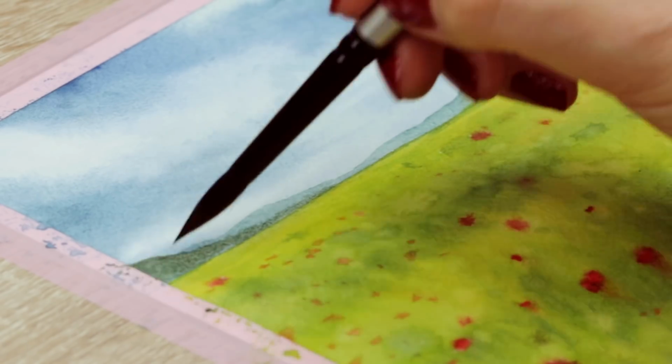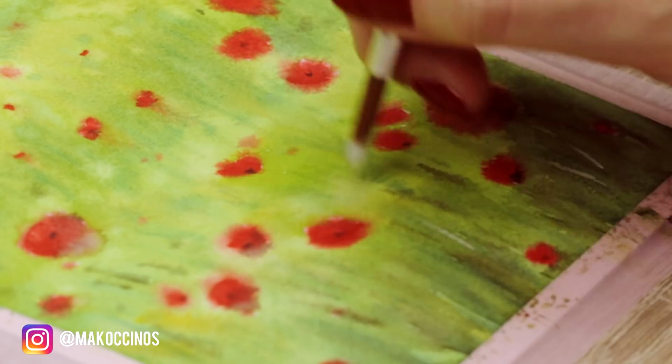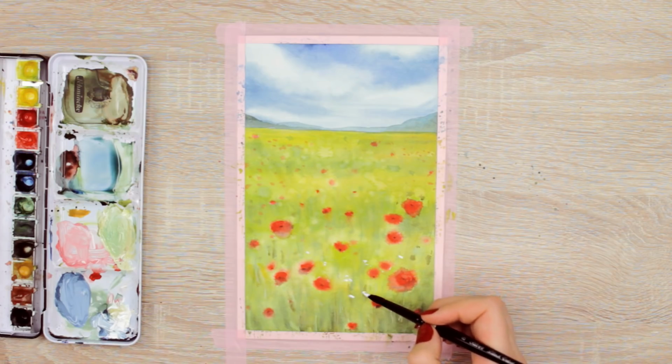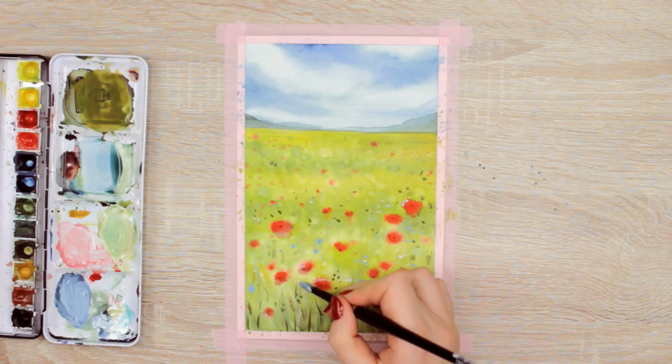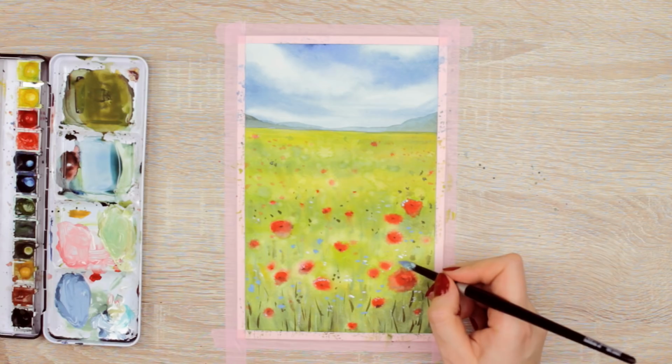For final touch-ups, I used white gouache and added a few white dots here and there to make them look like flowers but also like light reflections. And then I mixed gouache with my blue watercolors to make them opaque. This way I could add a few light blue flowers in between the red flowers.